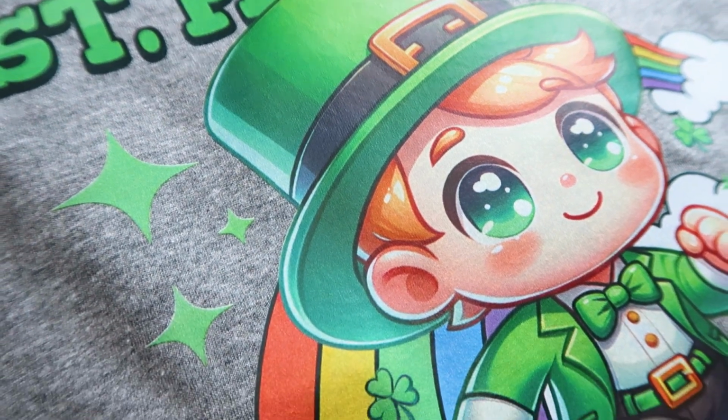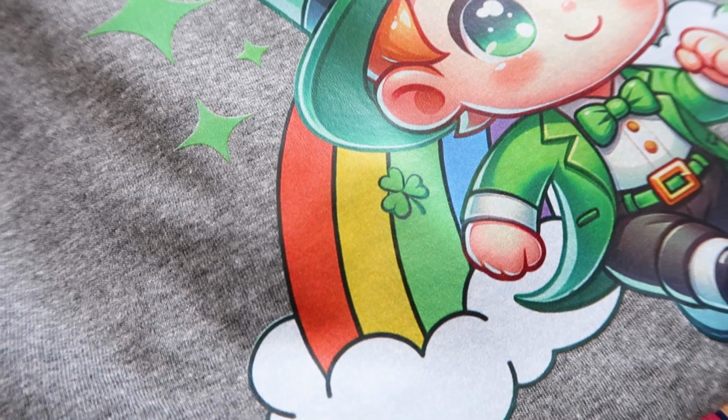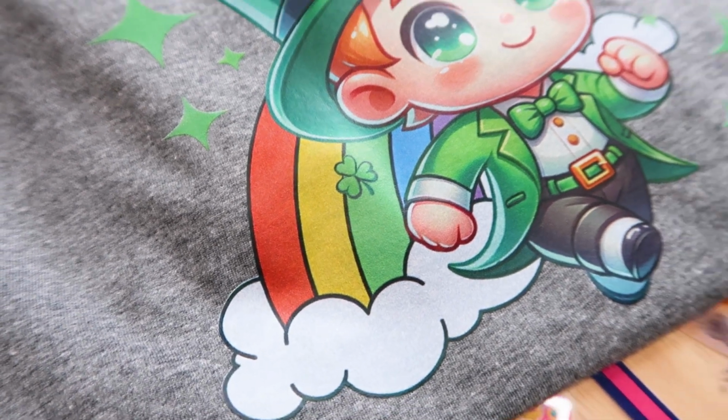They've got something for everybody, and you saw how easy it is to change up your designs if it's something that you want to change some wording or colors on.